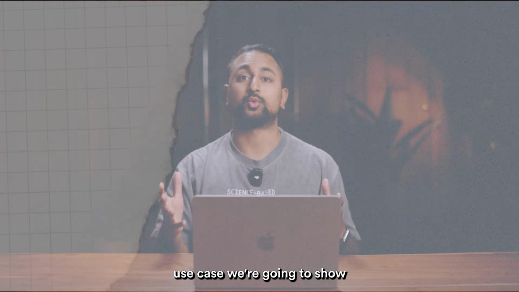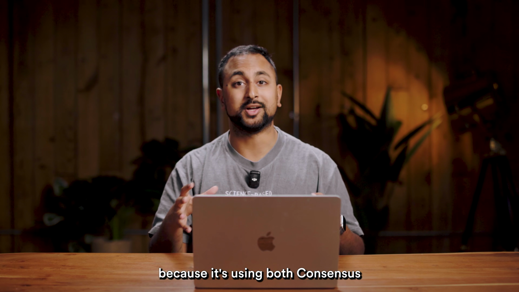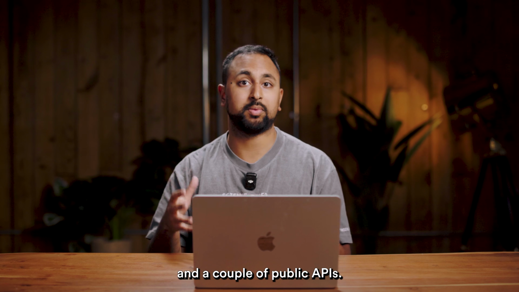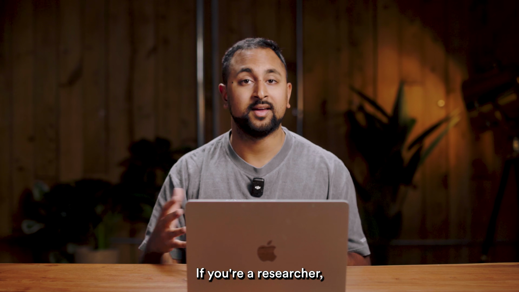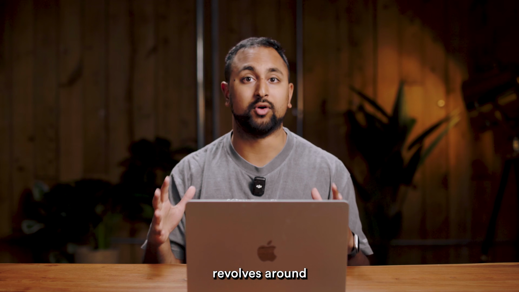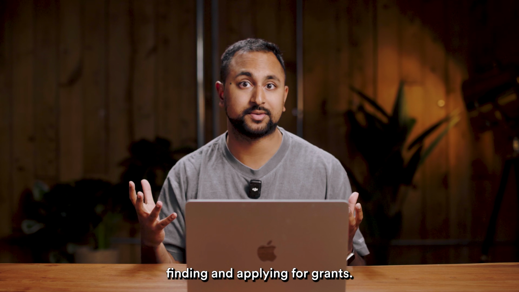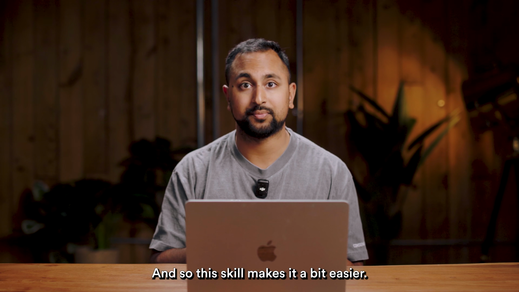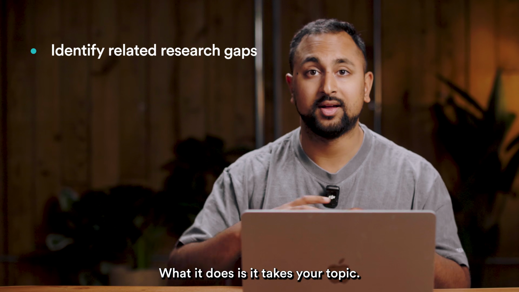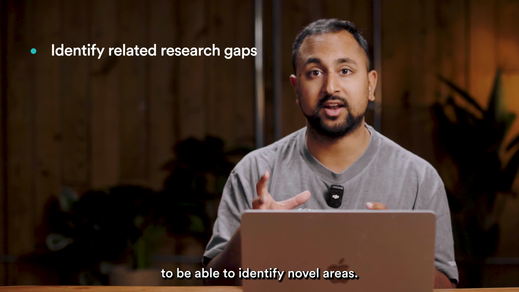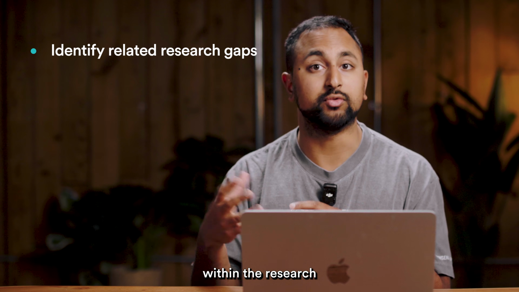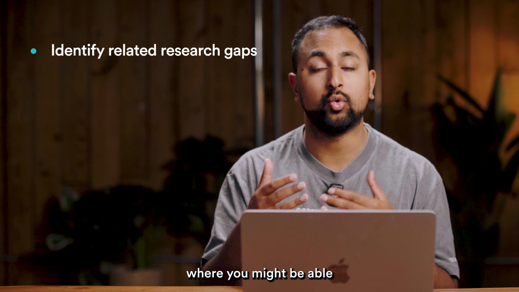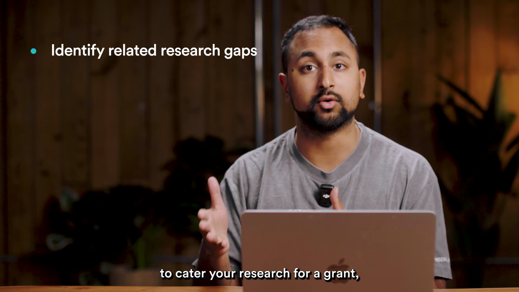Now, the third use case we're going to show is the most complex one because it's using both Consensus and a couple public APIs. And that is the Consensus Grant Researcher. If you're a researcher, you know that the entire world revolves around finding and applying for grants, and this skill makes it a bit easier. What it does is take your topic and use Consensus to identify novel areas, so areas where there may be gaps within the research for your topic, to recommend where you might be able to cater your research for a grant.